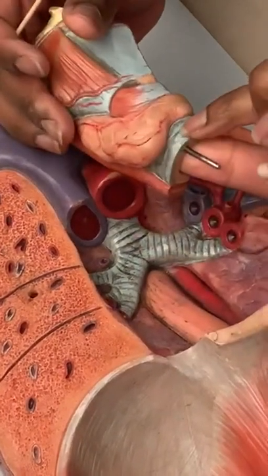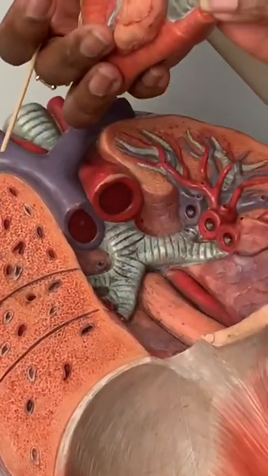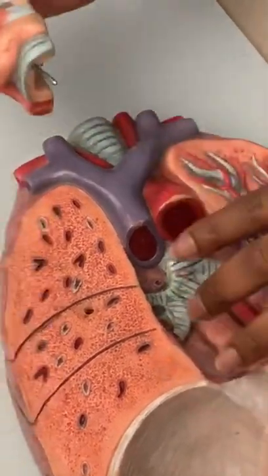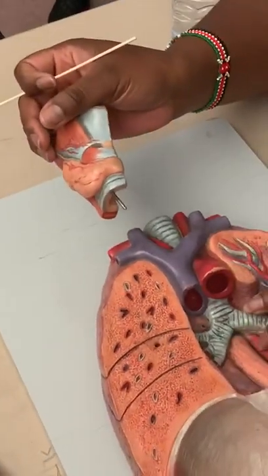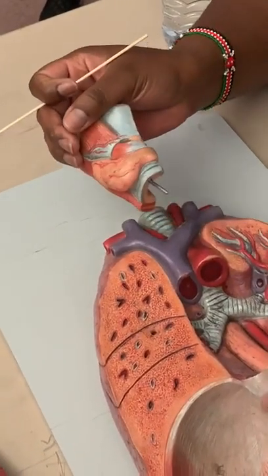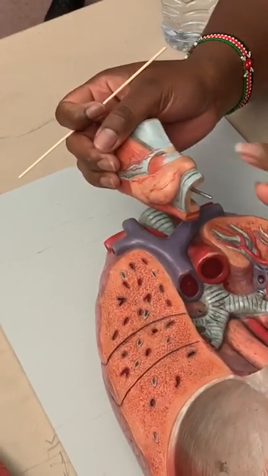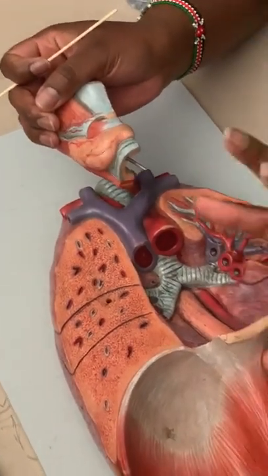And below that, we'll start the C-shaped cartilage. You see how it's just from here and goes all the way around. This is the C-shaped tracheal hyaline cartilage. I don't know how your teacher wants you to say it, tracheal cartilage, C-shaped cartilage, or hyaline cartilage. Just make sure you put it in there somewhere: tracheal hyaline cartilage or C-shaped cartilage.